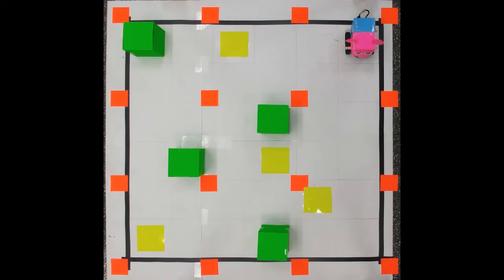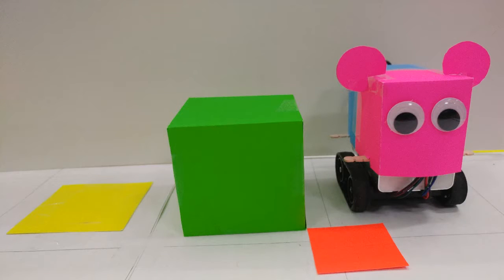This is the board. The orange objects are the calibration points. On the left of the screen now, you'll see the yellow token. In the center, the green obstacle. And on the right, you'll see Rovi. The front half of Rovi is pink, and the back half of Rovi is blue.